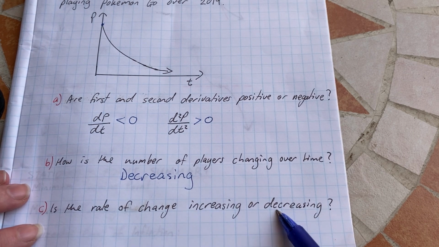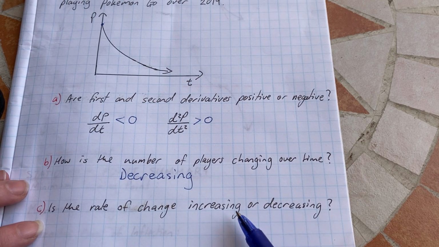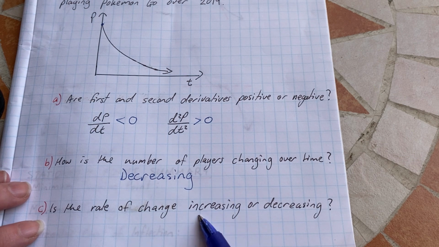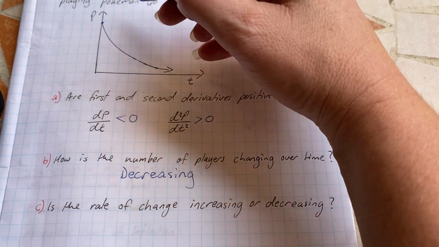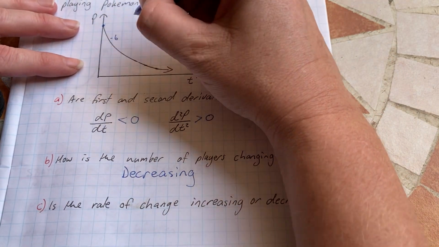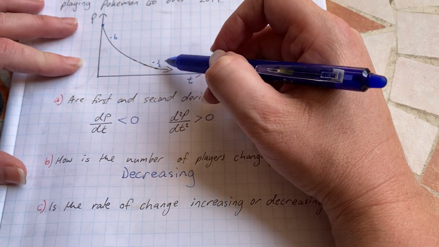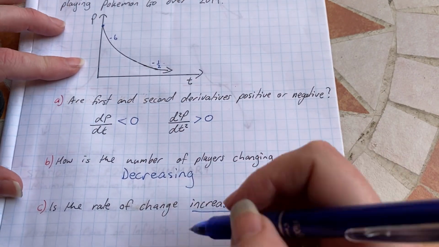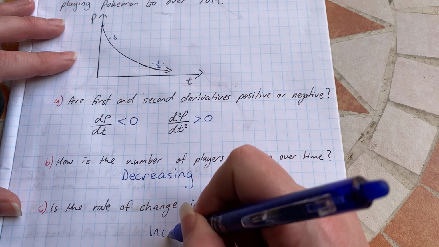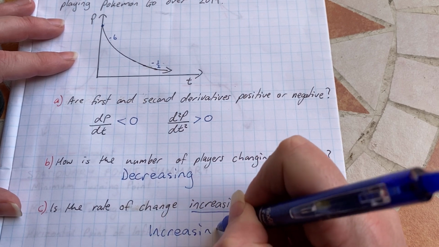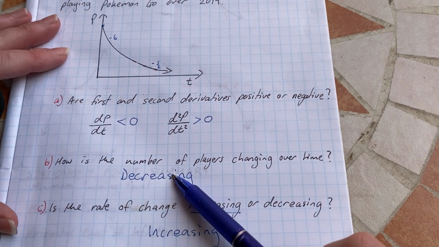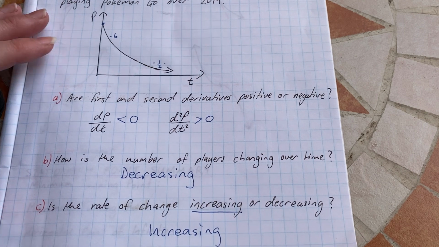So one of the easiest ways to work that out, first of all, we know it's concave up, so the answer is increasing. Okay, another way is to actually write on the curve some gradients. So that might be -6, this might be -0.5. Those numbers are increasing. So it is an increasing. So therefore the curve is decreasing at an increasing rate.